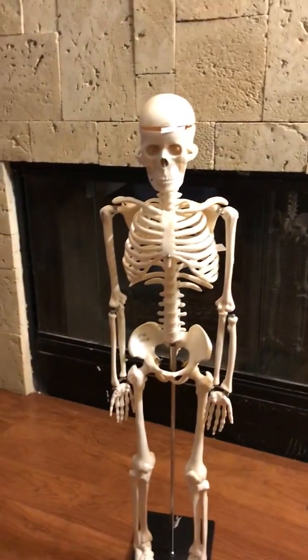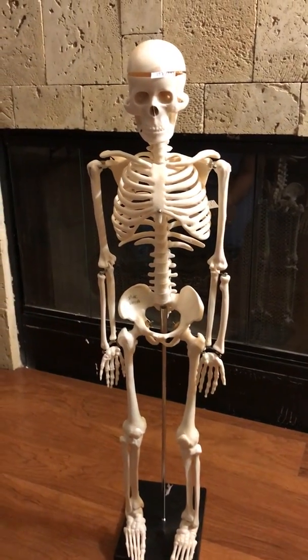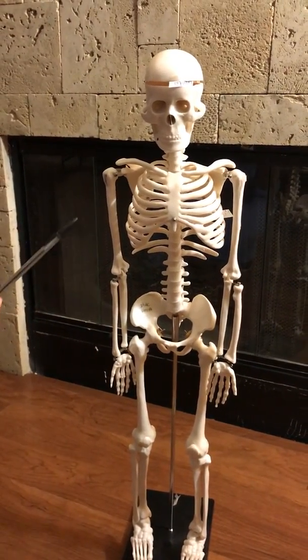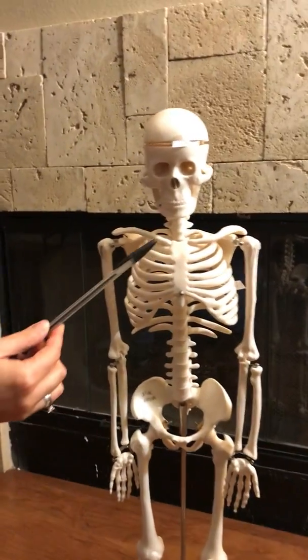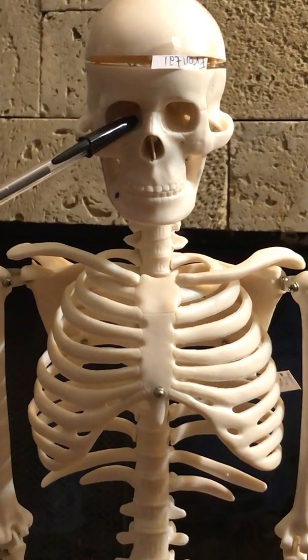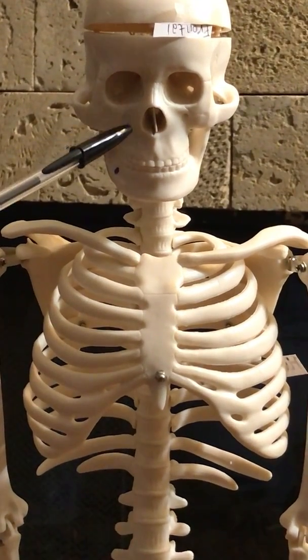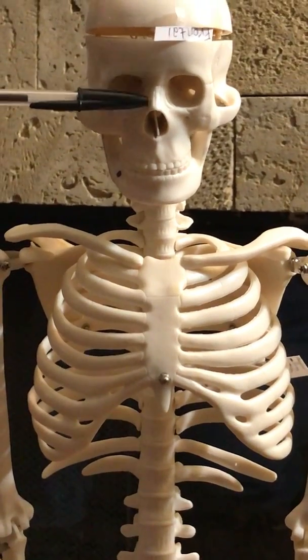Let's get to it. Today we have Mr. Skeleton here as the model, and we're going to start with the actual skeleton, and we're looking for the nasal bone, which is the inner part of the eye, right in here. Then we're going to look for the sphenoid, which is the inner part of the eye as well, but right next to the nose in this side area.